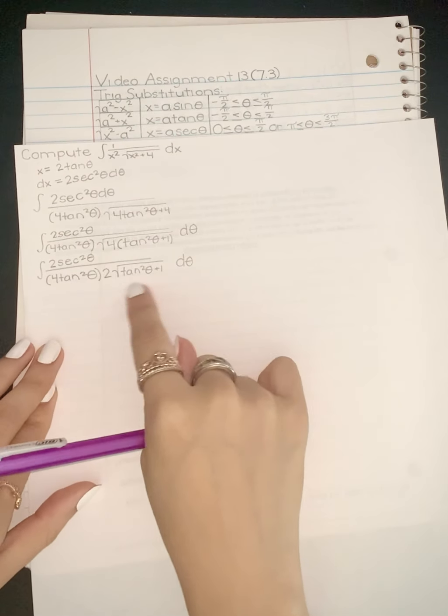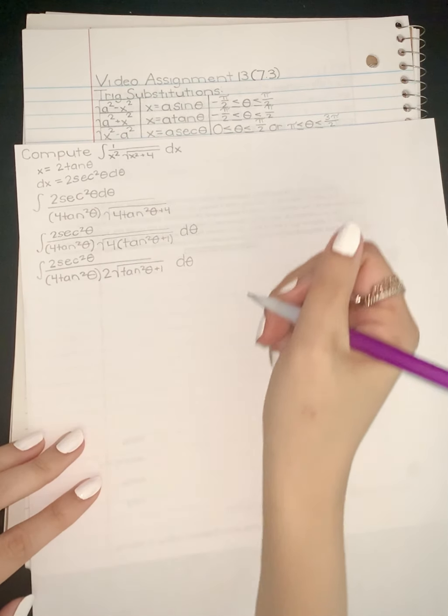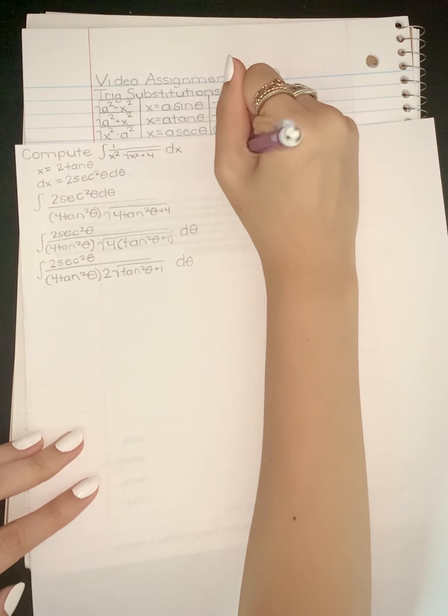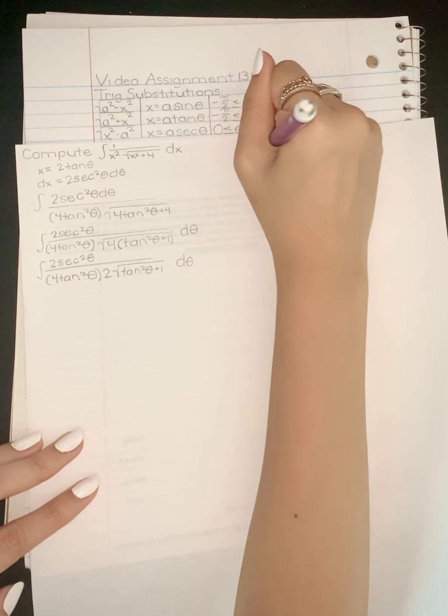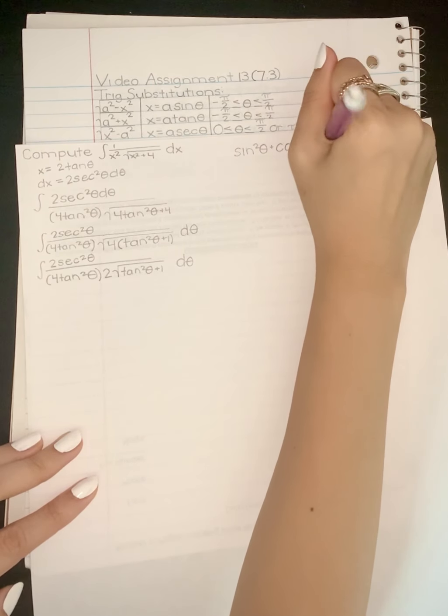As you can see, if you can recall, you should know the trig identity that sine squared theta plus cosine squared theta is equal to 1.